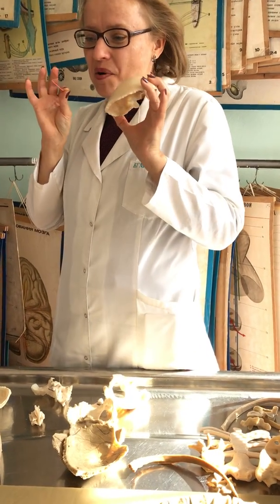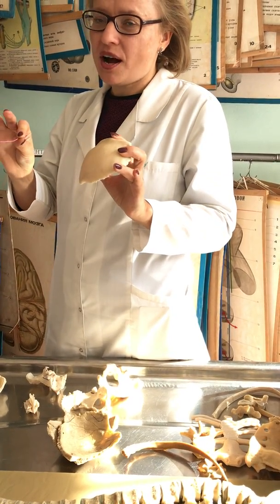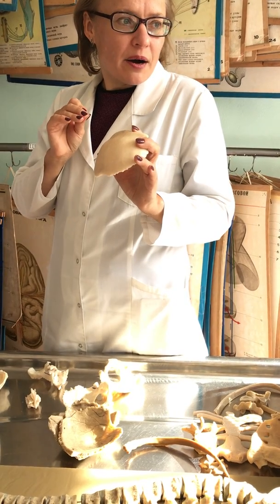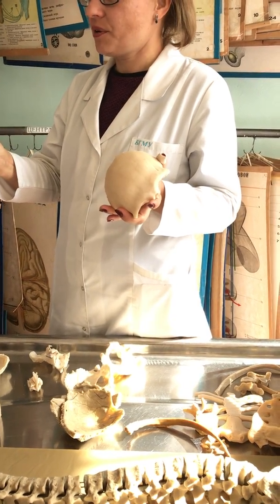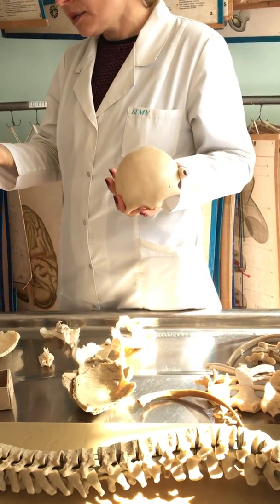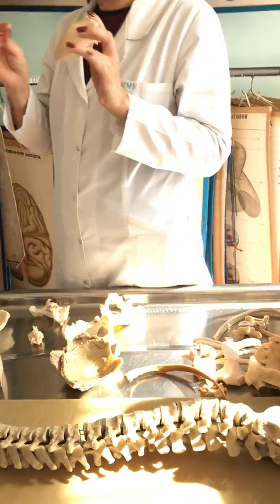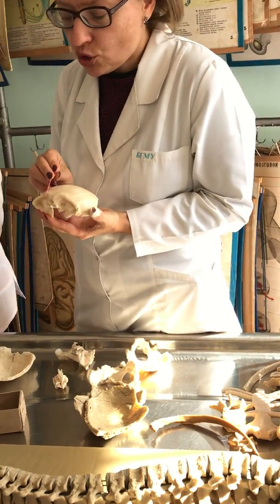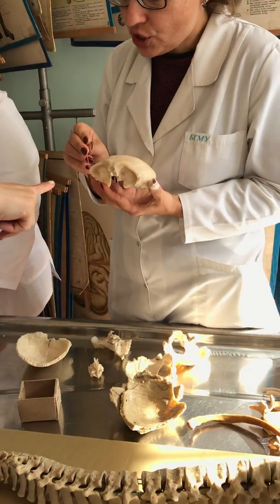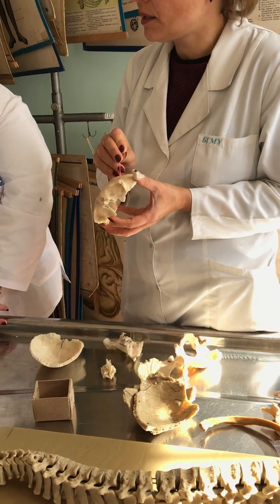We have some other foramina which are not constant. Sometimes it depends on the people; in different people there are extra numerous foramina like this. So the supraorbital margin finishes at the zygomatic process.